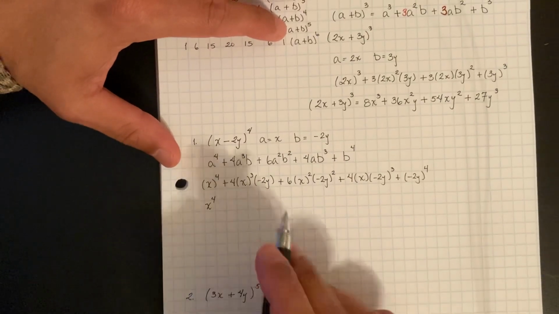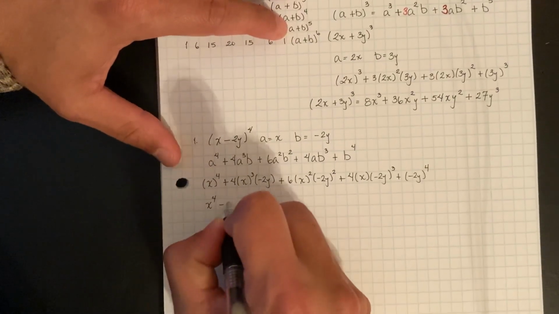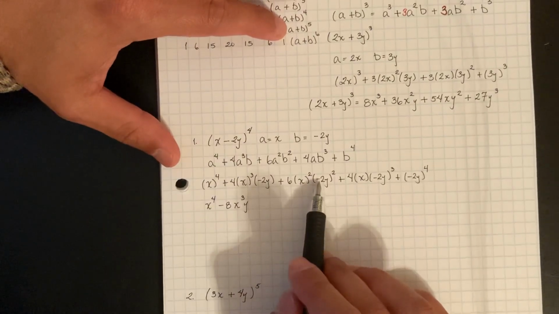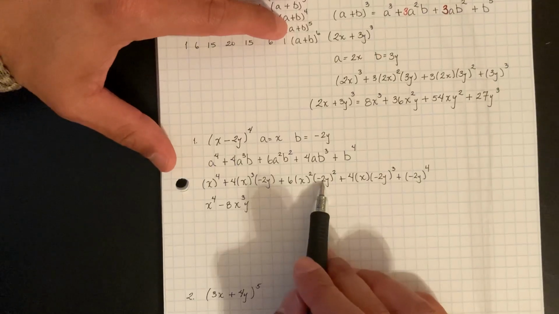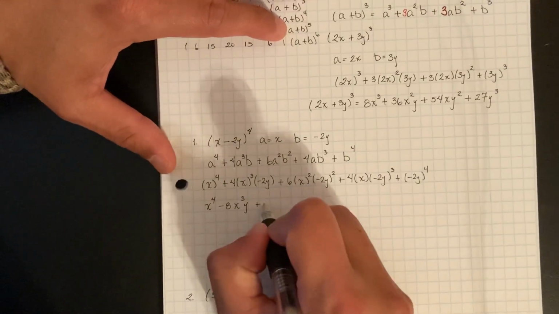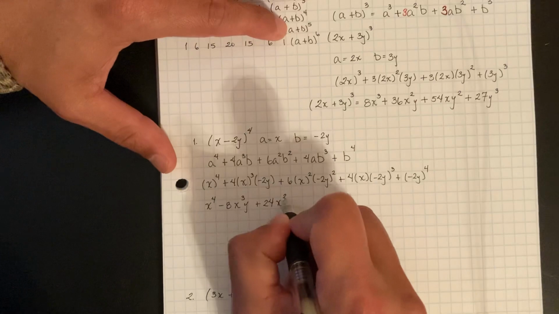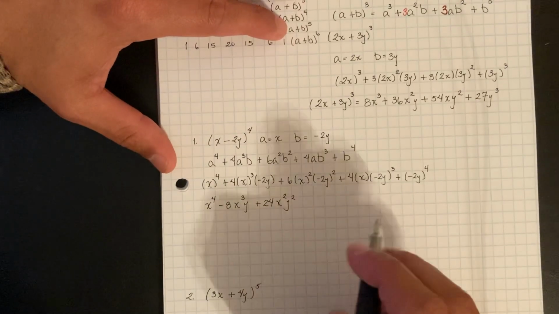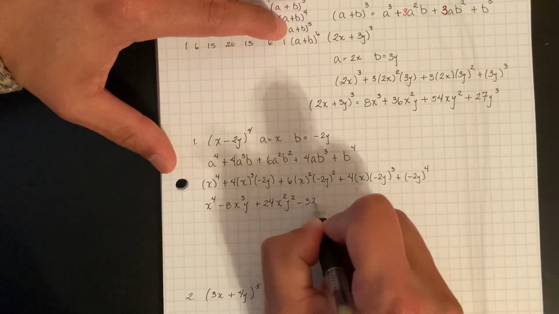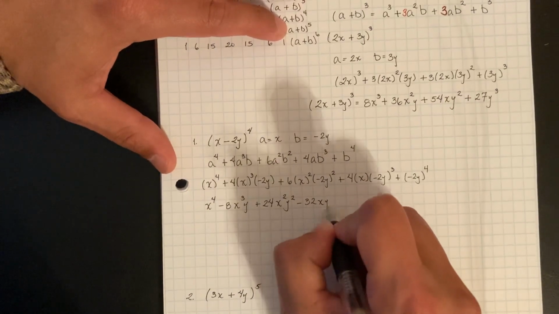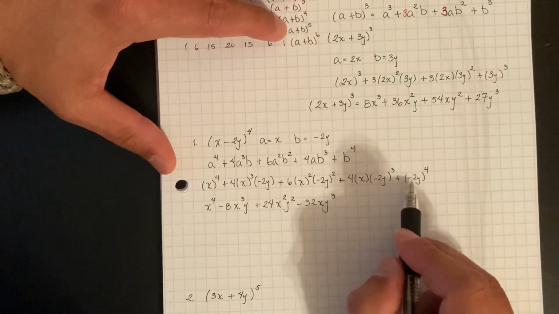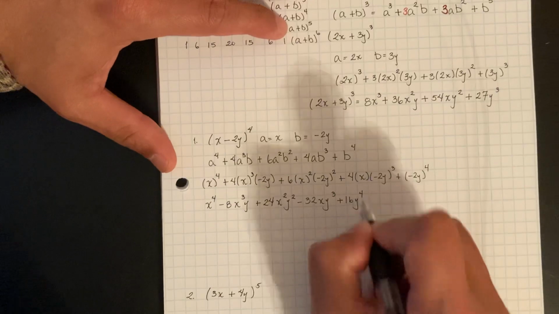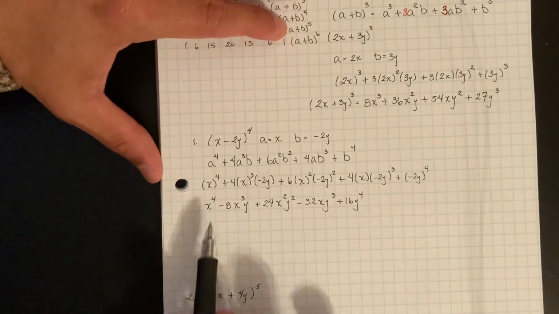So this is 4 times negative 2 is negative 8, and that'll be x cubed y. And this becomes negative 2 squared is 4, positive 4 times 6, well, that's 24. And then we have x squared and y squared. And then negative 2 cubed is negative 8 times 4 is negative 32. So that's not too bad, x, and then y to the 3rd. And then the last one, negative 2 to the 4th, is a positive value of 16. 16 y to the 4th. And that would be your whole expansion.